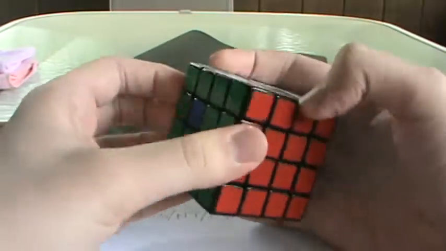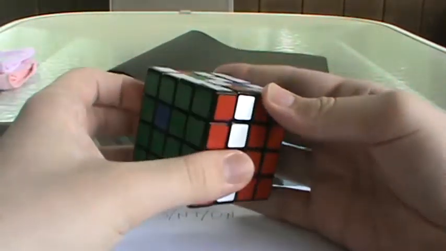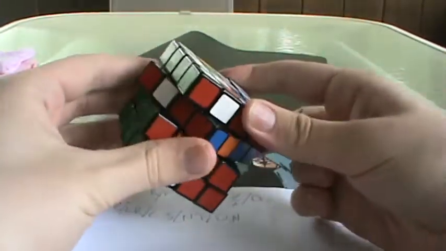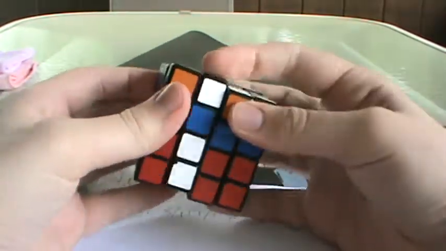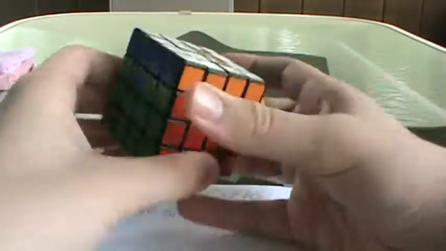Next is L, that's over here. It is an upper left center. So we're going to move down small f, then move the piece over here, and bring it up. U2, undo setup moves.